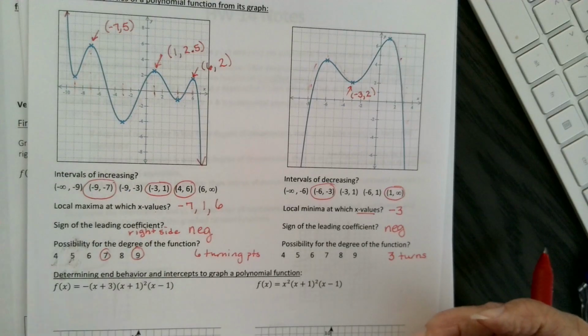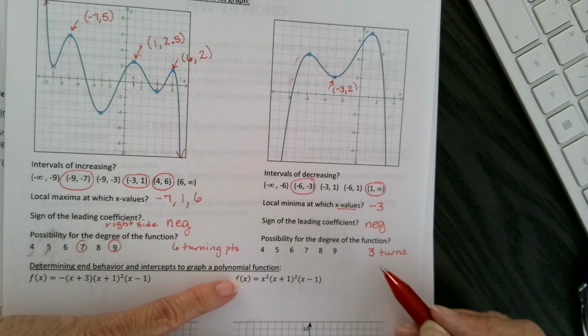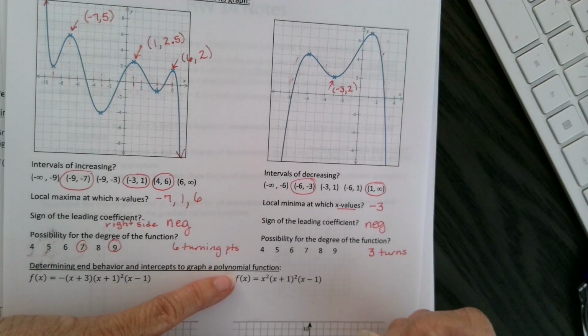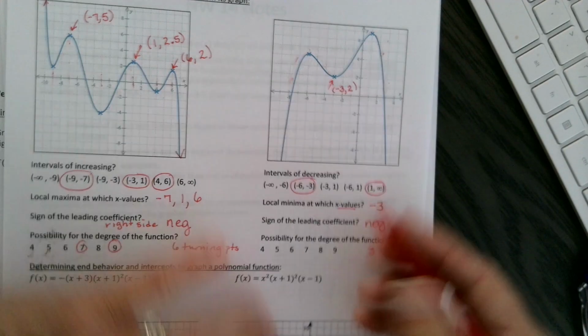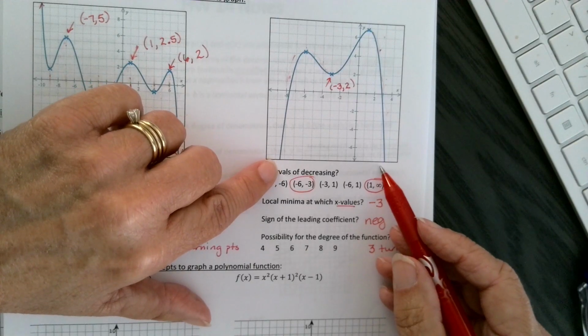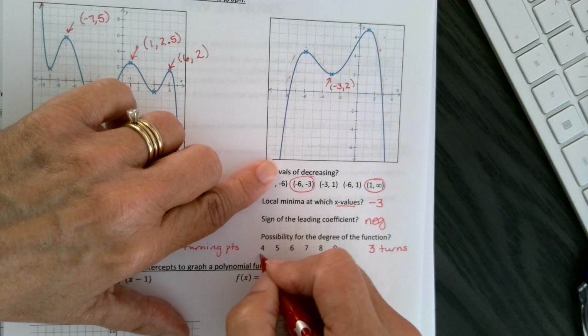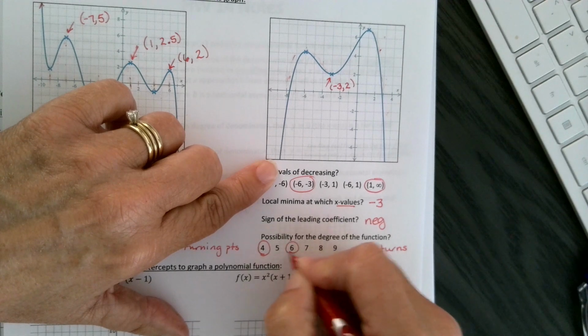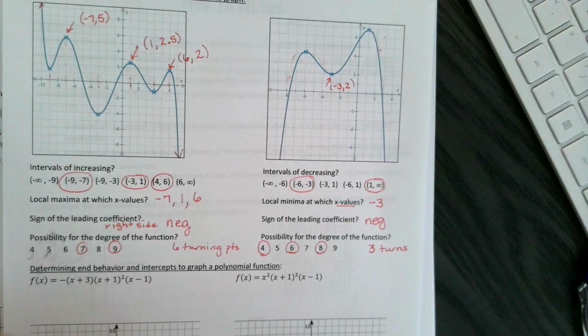I knew I was going to do that wrong. Sorry. This one has 3 turns. Okay, so 1 more than that. This is going the same direction, so I know it's even. So it's going to be 4, it's going to be 6, and 8, all of them.